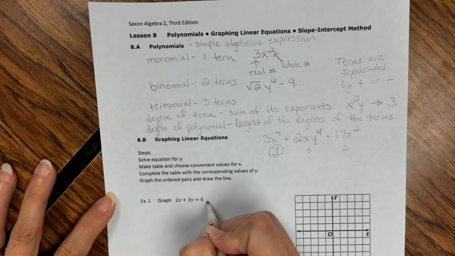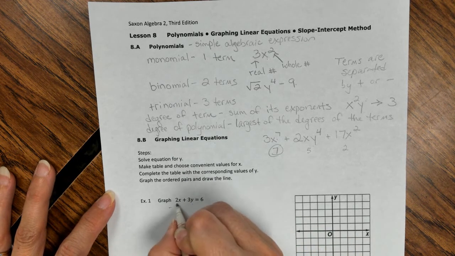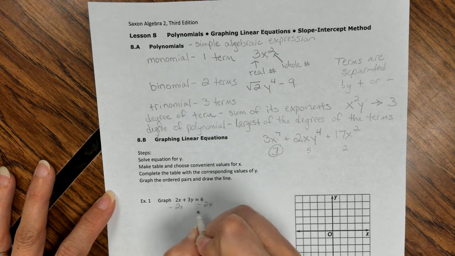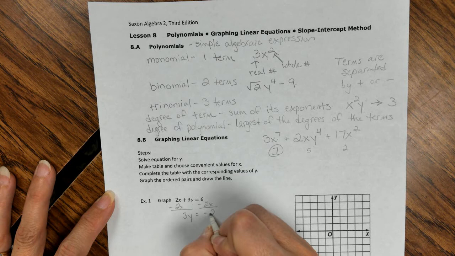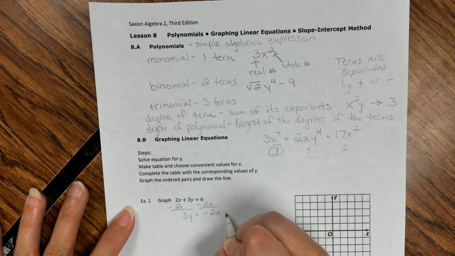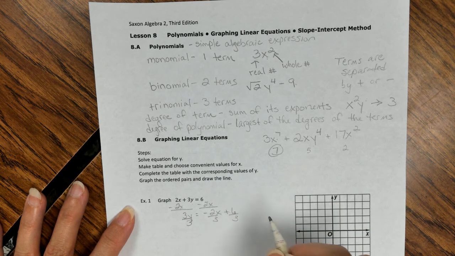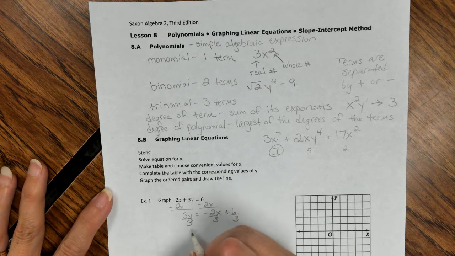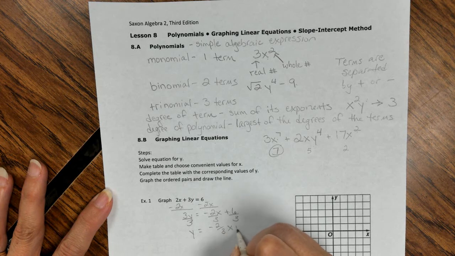So in example 1, y isn't by itself yet. We need to do that. So subtract 2x from both sides. And get in the habit of putting the x term before the constant. So negative 2x plus 6. Divide everything on both sides by 3, because we need the y all by itself. y equals negative 2/3 x plus 2.